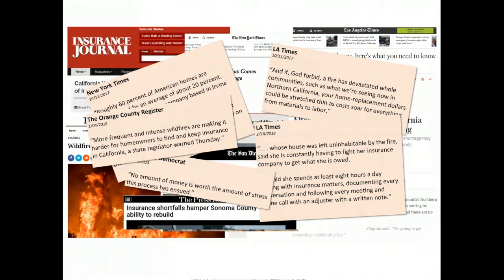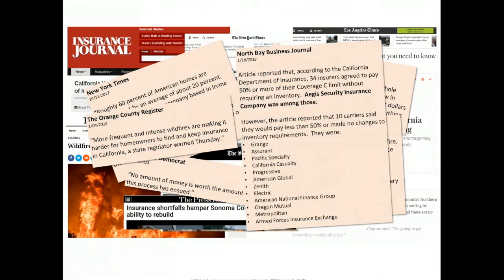And obviously all of these fires last year, this year that are going on right now are putting pressure on the capacity of the industry. It's important for your insureds to maintain that coverage. And you've got regulatory pressures. And you see an article that Ed put up there from North Bay Insurance Journal.